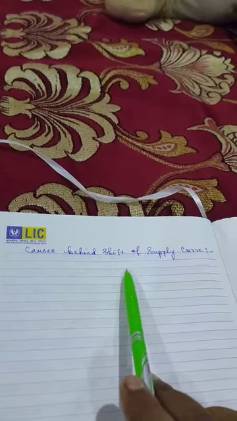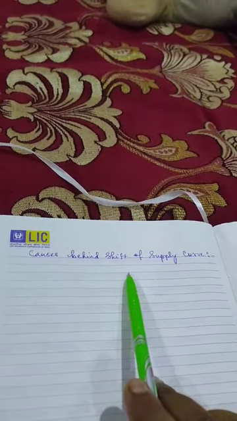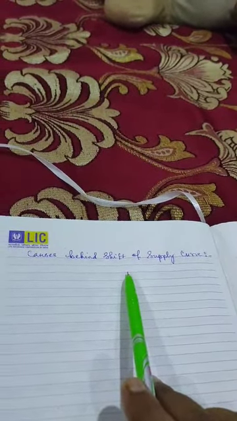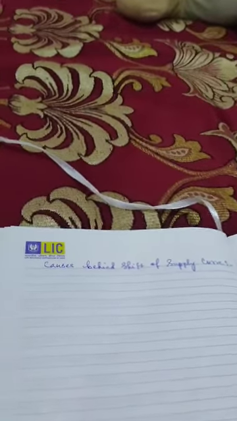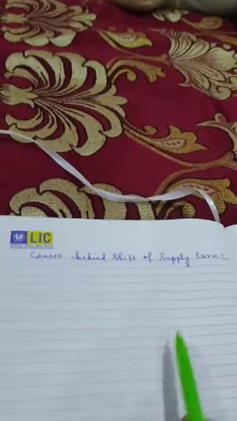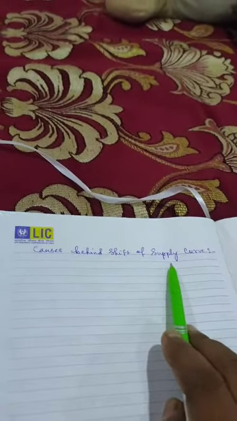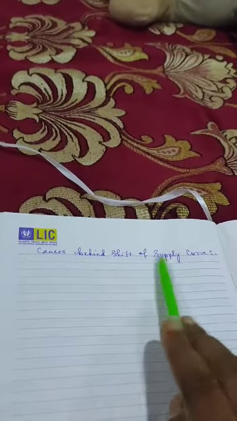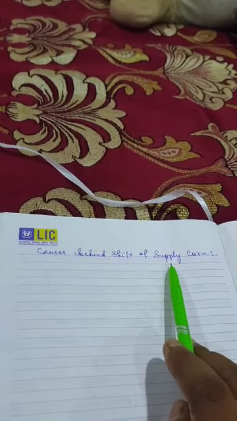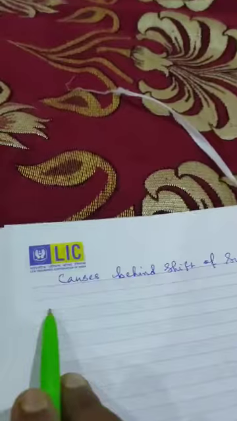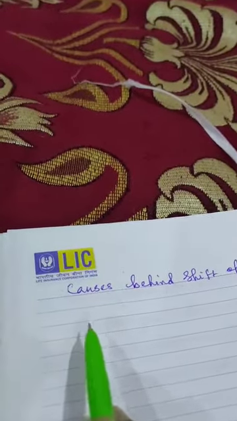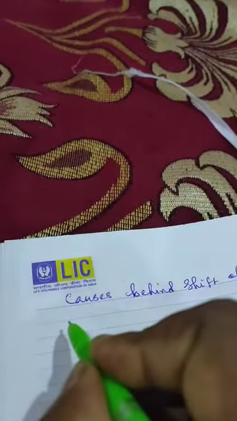That means there is a rightward shift and a leftward shift of the supply curve, and here the main causes are factors other than the own price of the commodity. That means the own price of the commodity is not responsible for shifting the supply curve. So now we are going to discuss the causes. First one is the changes in the price of inputs.